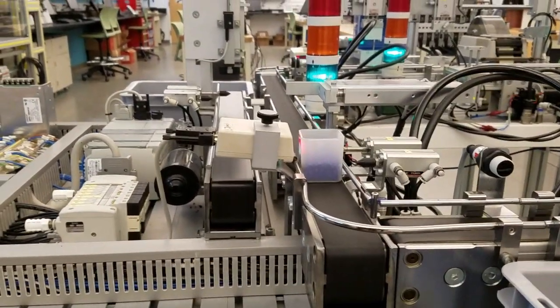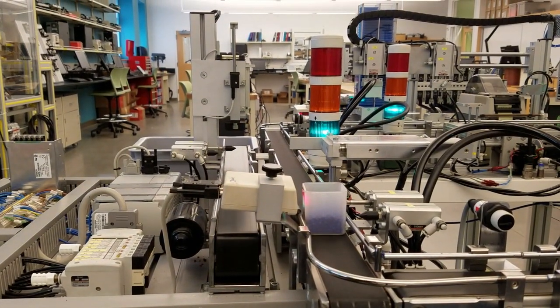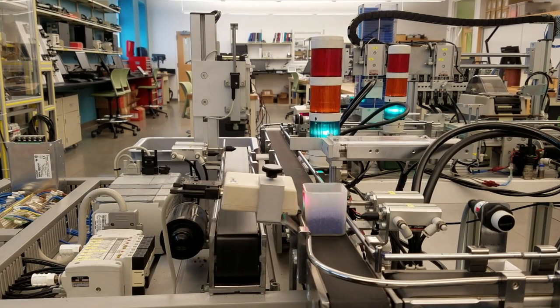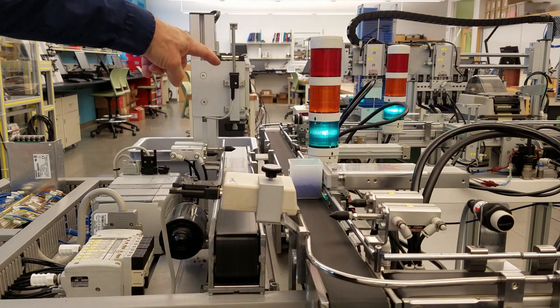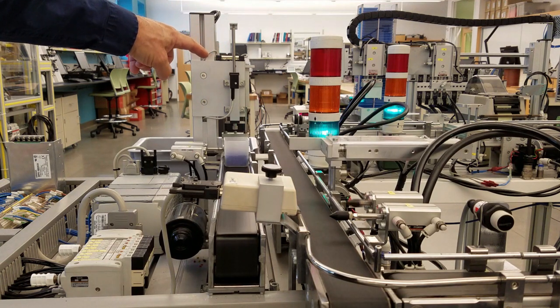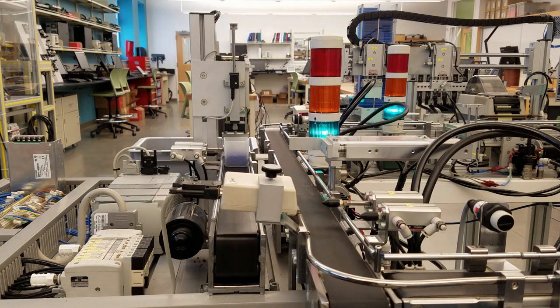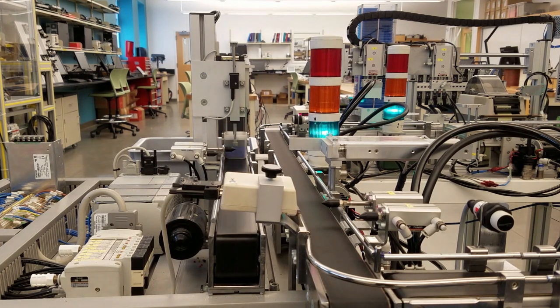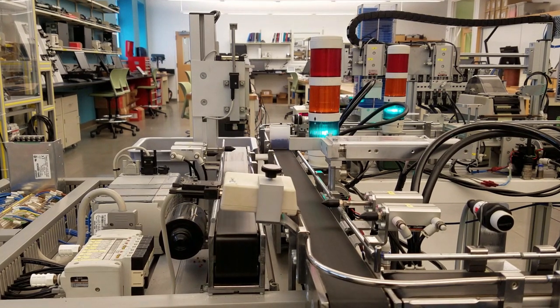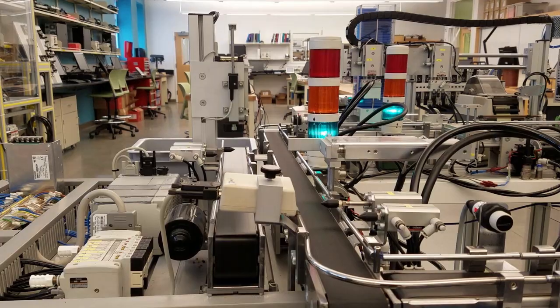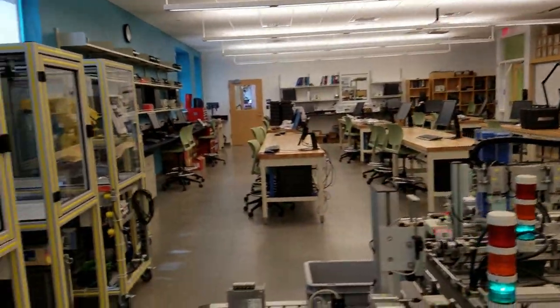It's very similar. I'll just show you the same process from a different angle. The only difference between the two stations is that the sensor that measures the height is different. This one uses an analog potentiometer to get the measurement, and the previous station uses a digital encoder. So you can see the box gets pulled in, the plunger goes down, and then it's pulled back onto the conveyor. All right, let's follow it around.